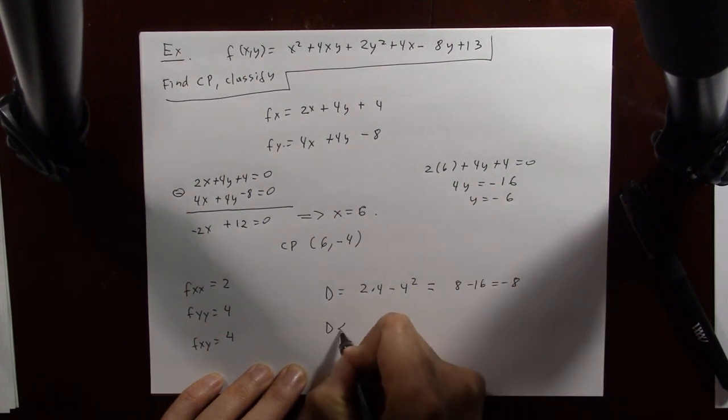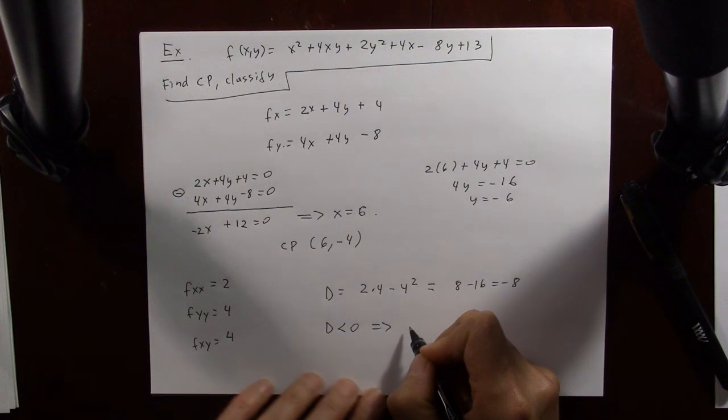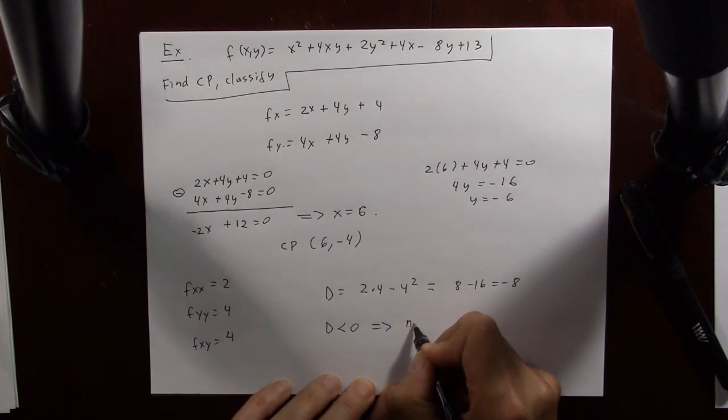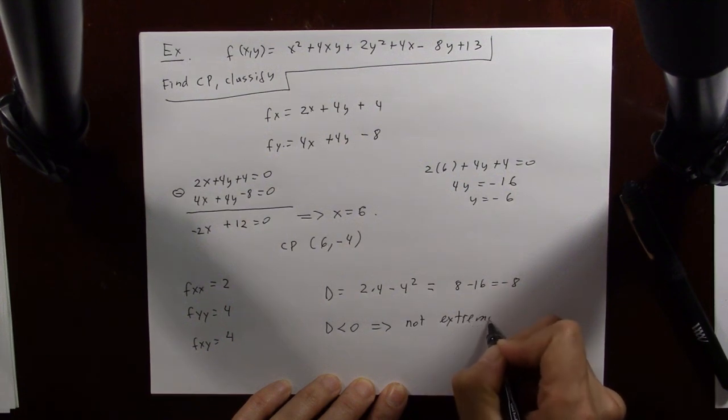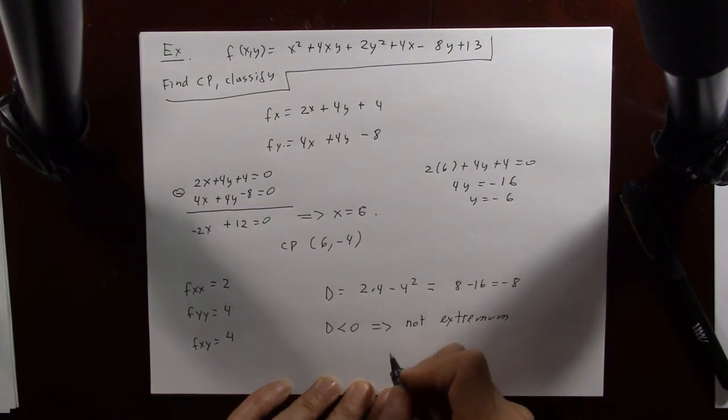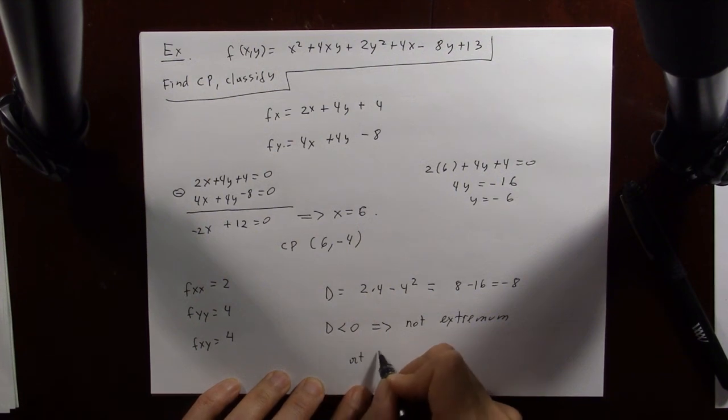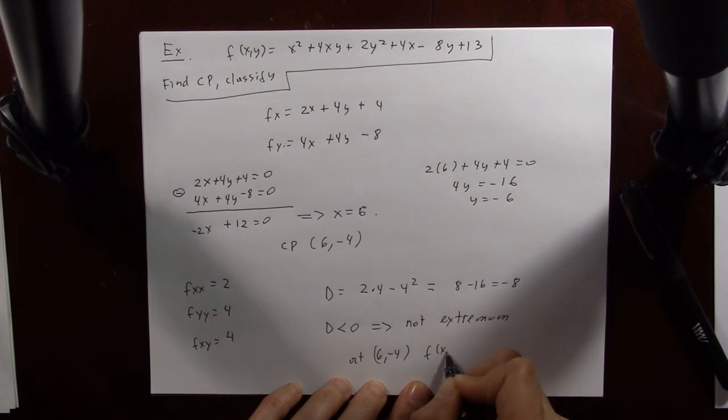So D is less than 0, so we conclude it's not an extremum. So it's a saddle point. So at critical point (6, negative 4), function f of x, y has a saddle point.